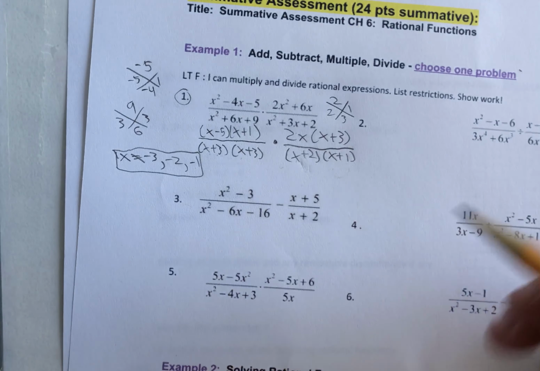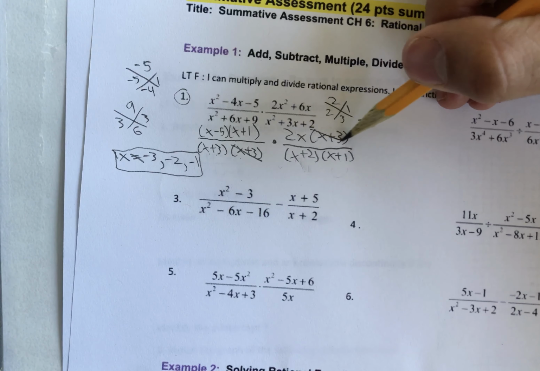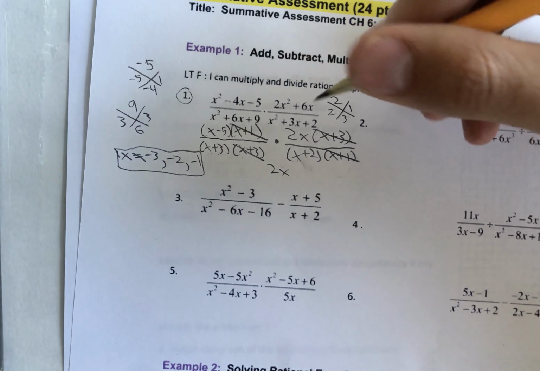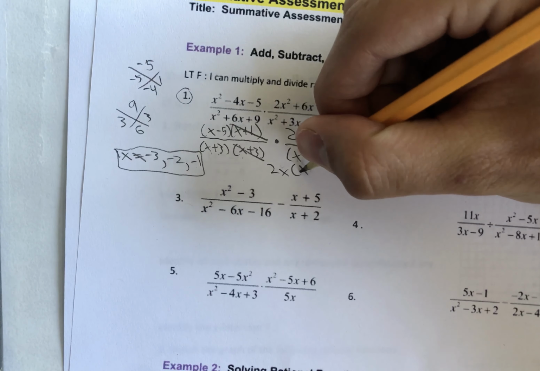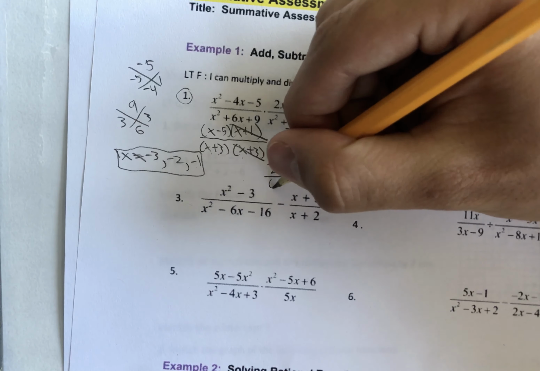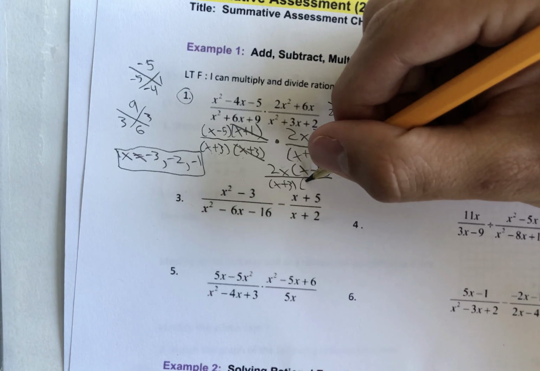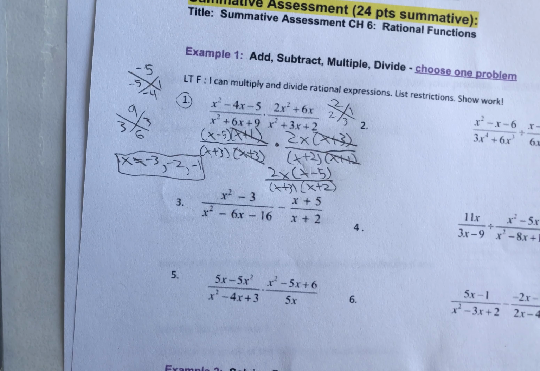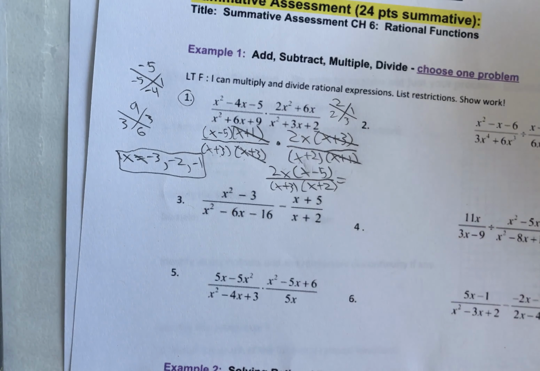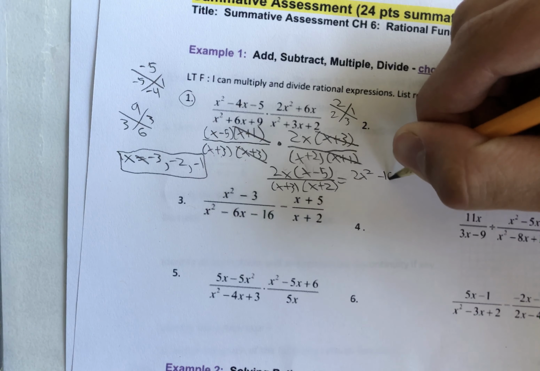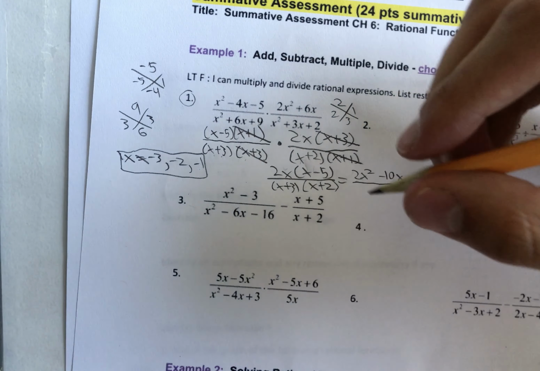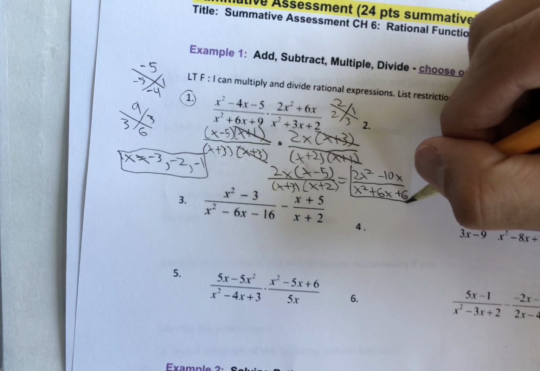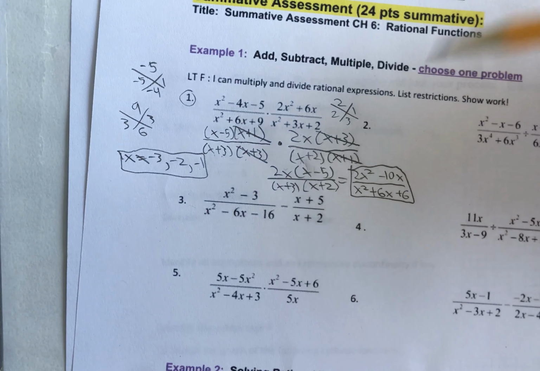Okay, now that we've reached this point, we can just cross cancel. And we're left with 2x times x minus 5 over x plus 3 times x plus 2. After this, we would just multiply it all together. We get 2x squared minus 10x over x squared plus 6x plus 6. And that is our final answer for this problem.